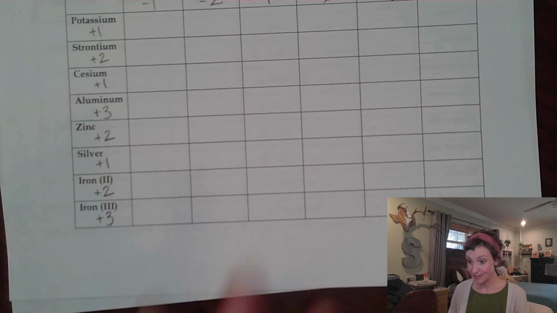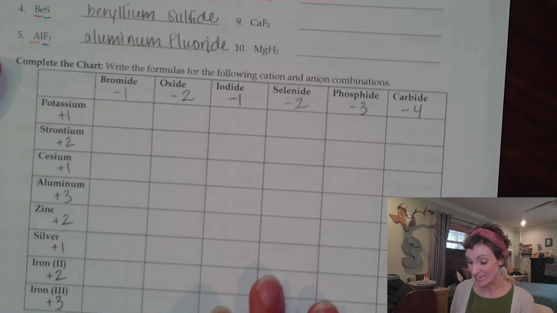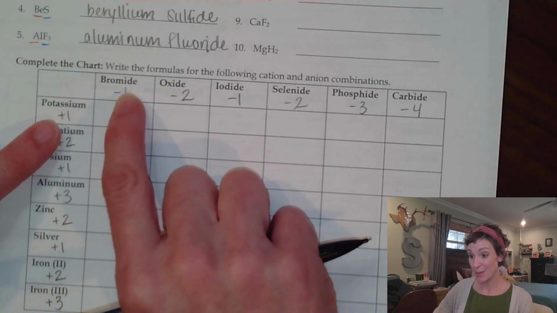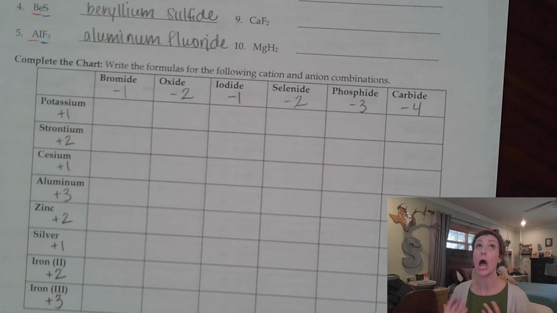Okay, so now what we're going to do is combo this up, and we're going to pretend these charges get dropped down, crisscrossed down, and that'll represent the subscripts that will relate the ratio of each ion that you need in order for the compound to end up being neutral. So potassium and bromine, a 1-to-1. That means you drop it down, you're going to have ones there. So it's a 1-to-1 ratio between the potassium and the bromine ions here.